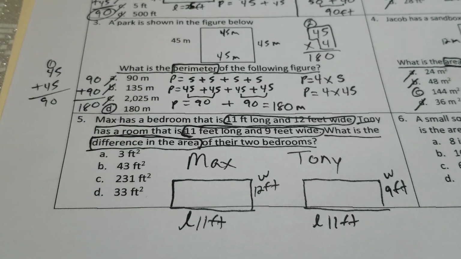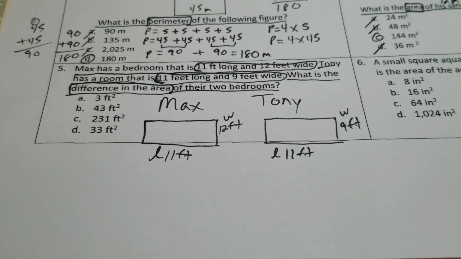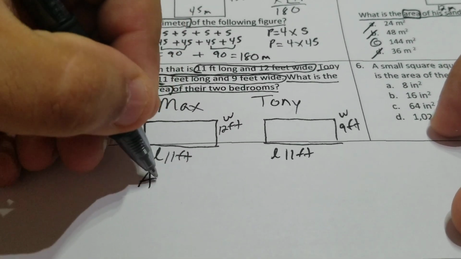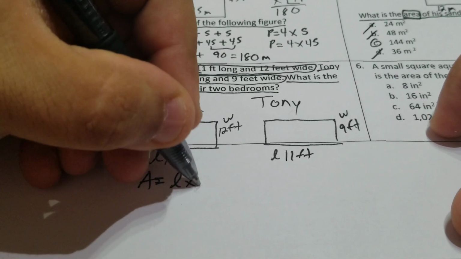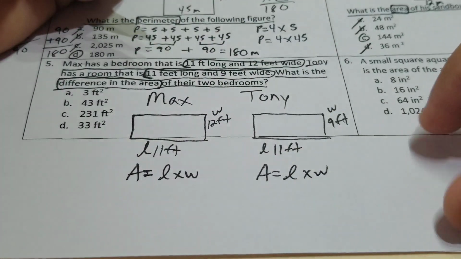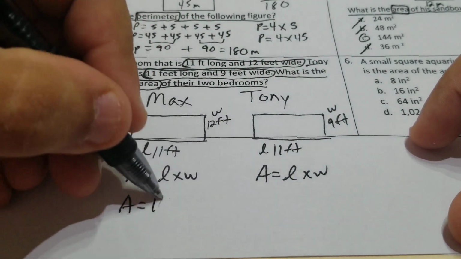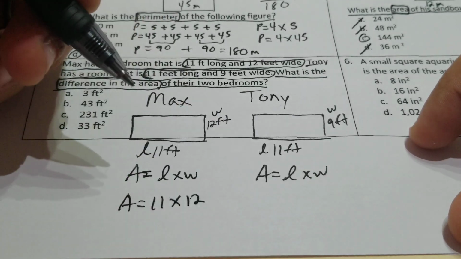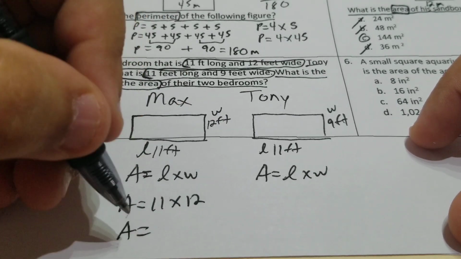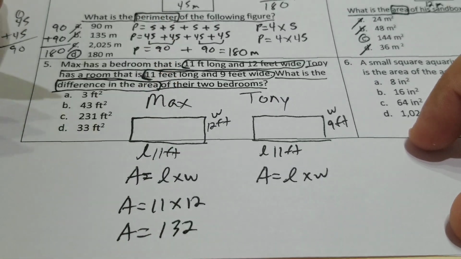First off, before we can even get the answer, we actually have to find the area of each of their bedrooms. So in this case, Max's area is length times width, and Tony's would also be length times width. Max's length is 11 and his width is 12, which with our times tables would be 132 square feet.